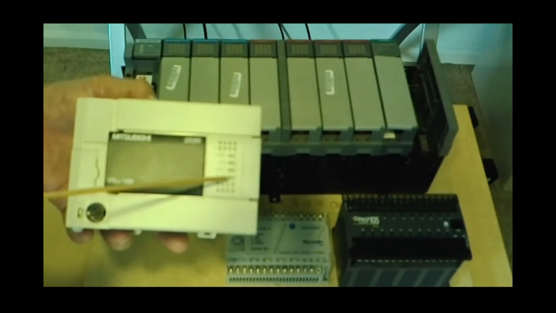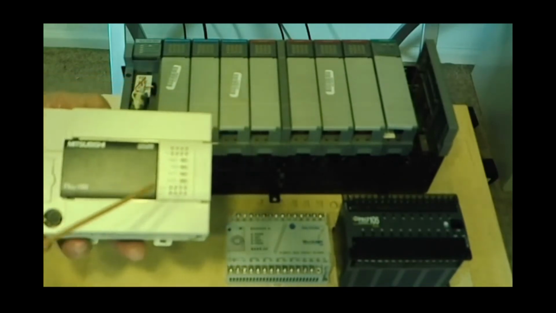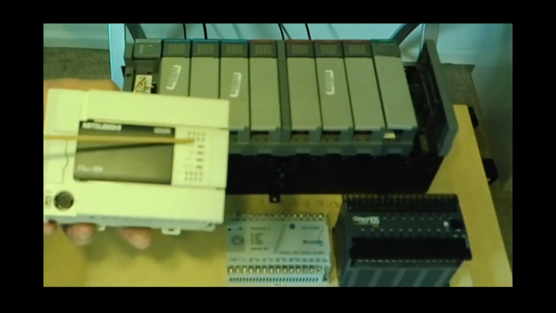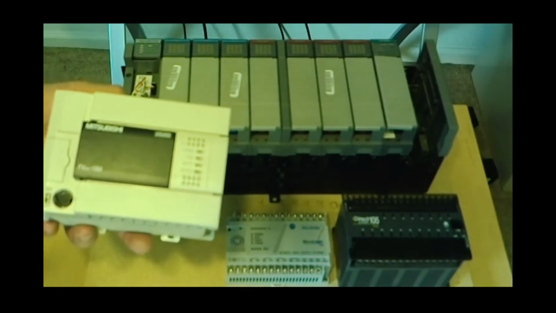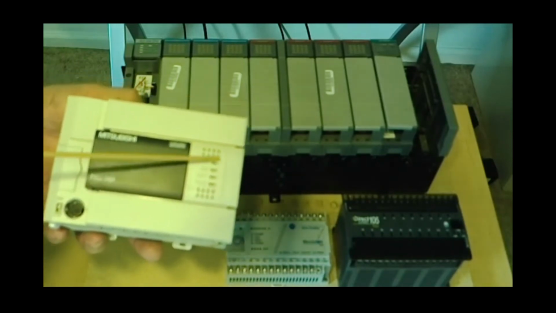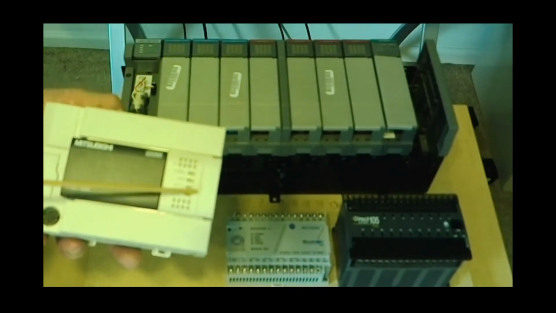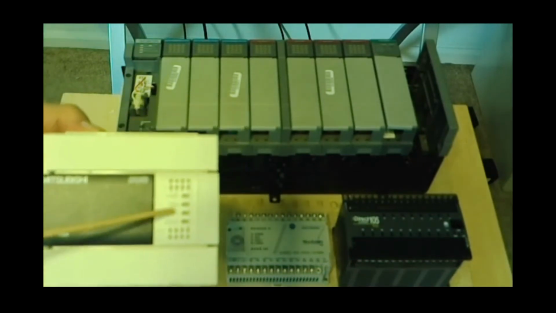Power, run, battery, error. Now the difference is if the CPU faults, these lights are going to turn on, change colors, blink, flicker, flash. And the way these things actually work and flash are the error codes.